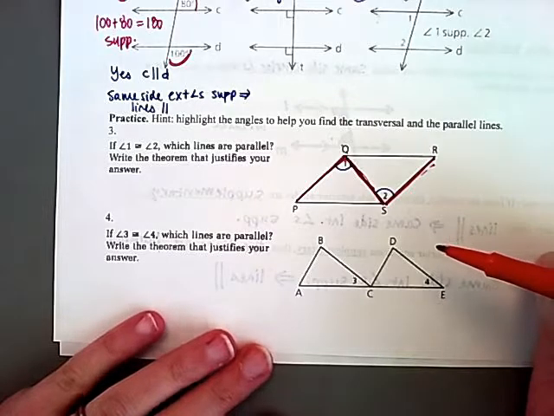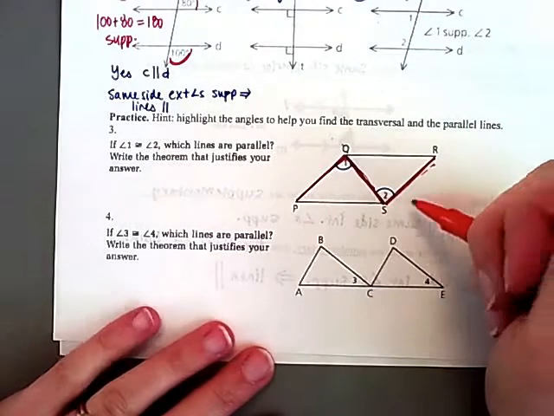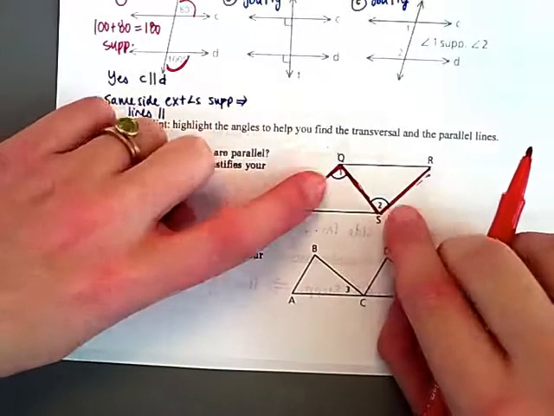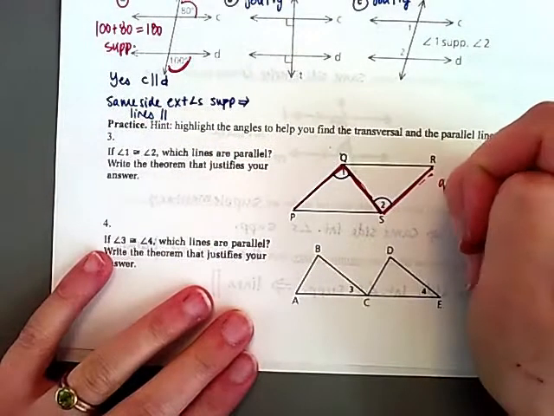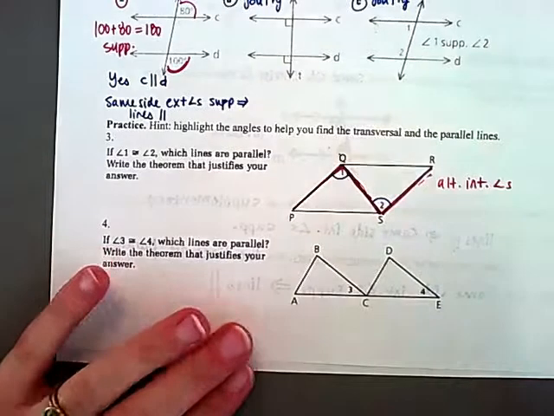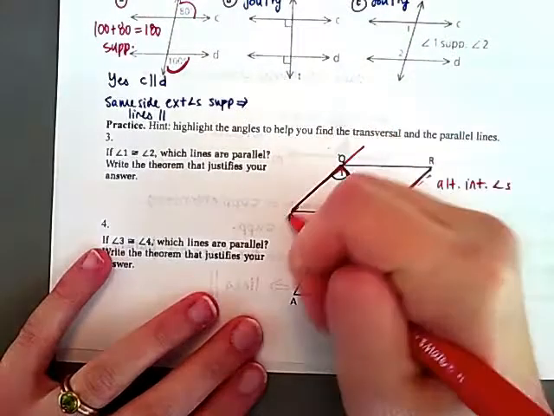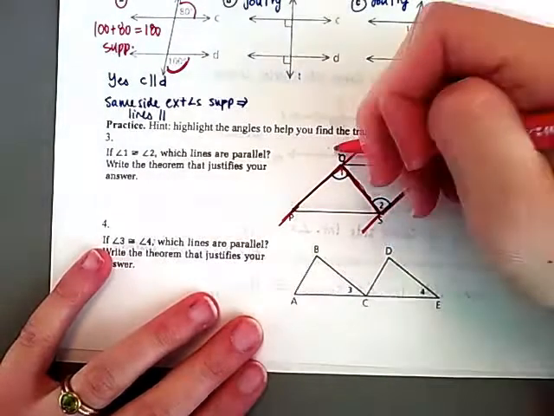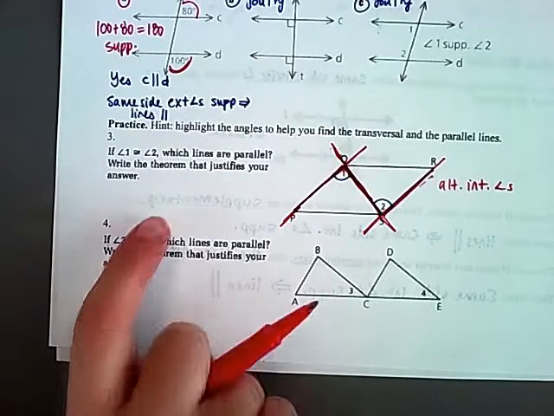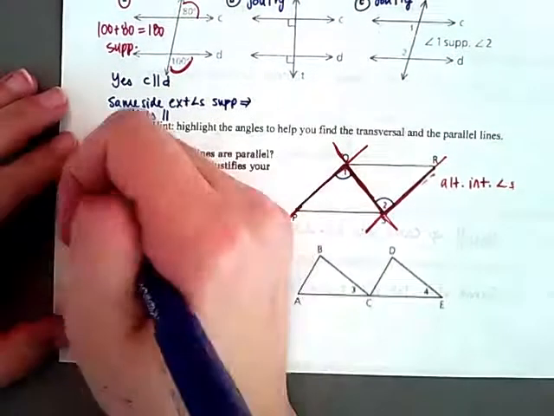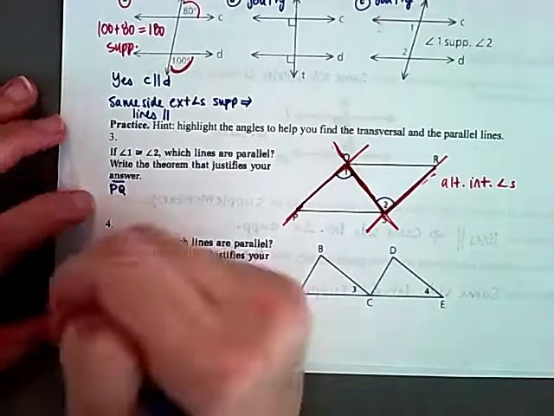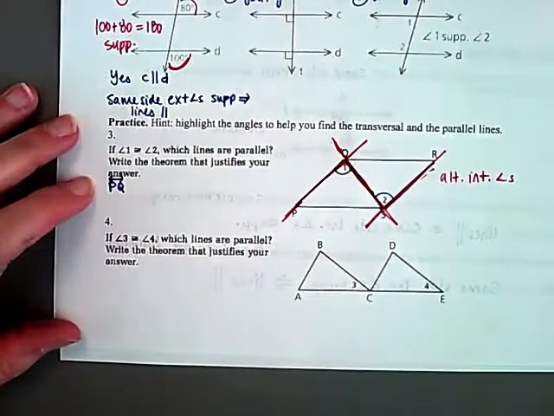So now that I have that drawn out, I might be able to tell that I have these two lines cut by this transversal, and angle 1 and angle 2 are alternate interior, right? And if I really can't see that yet, then I could extend the lines as well, and that might help you see what's going on. Okay, so which two lines are parallel? Since they asked for lines, I'm going to use the line notation with the arrows.